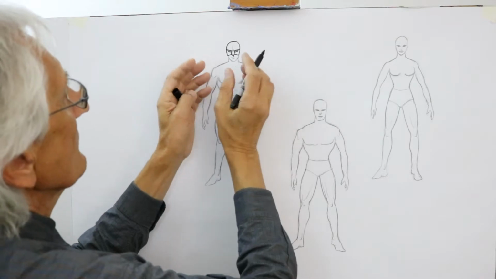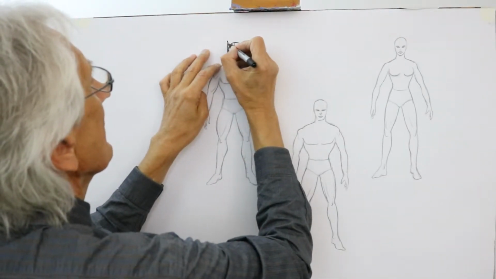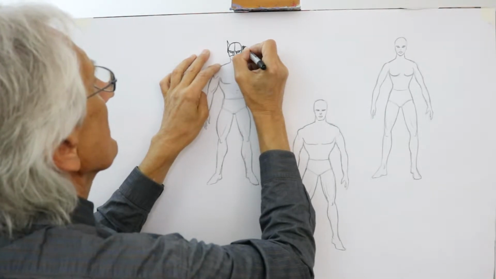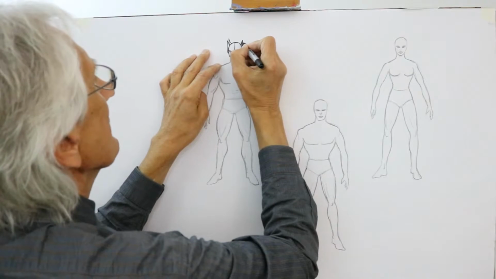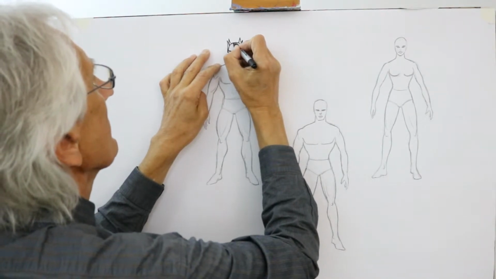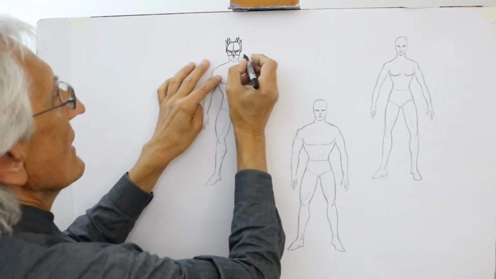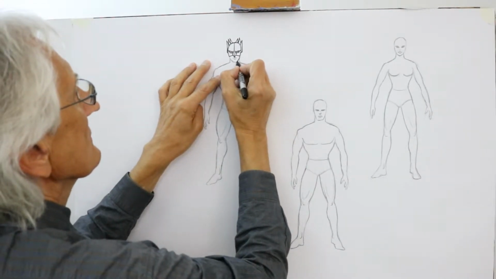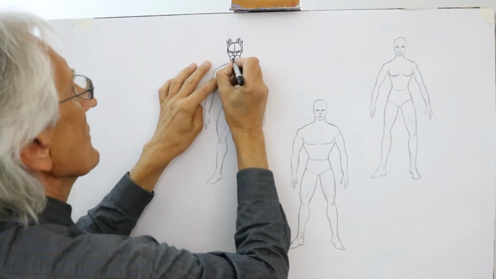Now, adding to that, you can imagine feathers sticking up, so I can imagine feathers coming up like that, and a kind of spikiness, quite an aggressive shape, something like that.